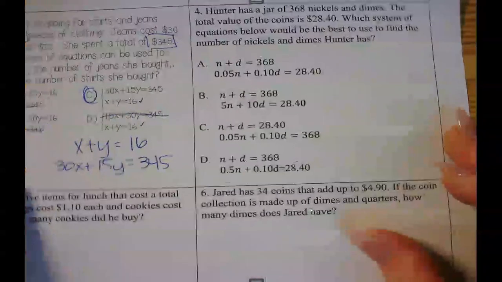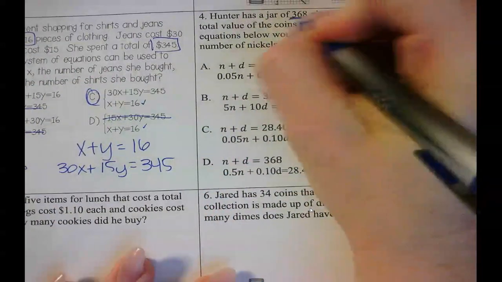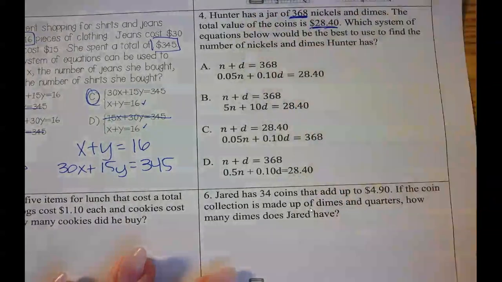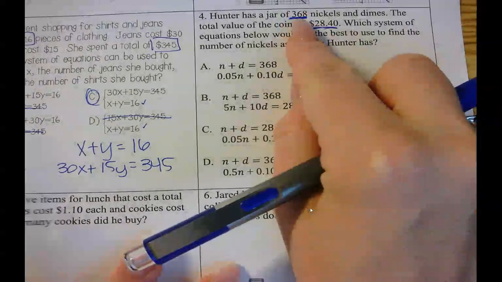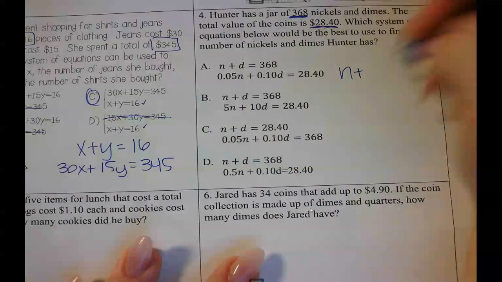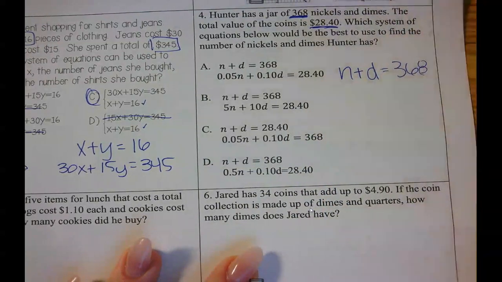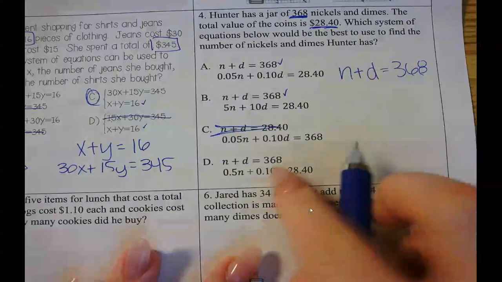All right, again, we've got a jar of nickels and dimes, and we have a total number of coins of 368. The total value of coins is $28.40. Which system of equations below would be best to use to find the number of nickels and dimes Hunter has? So you can see instead of x's and y's, they just went ahead and used nickels and dimes. So we have a total number of coins. So again, our first equation would be number of nickels plus number of dimes equals our total number of coins. So that one's good, that's not it, and that one's good.